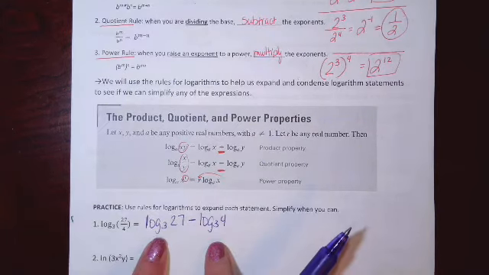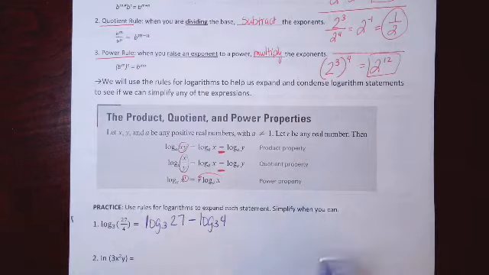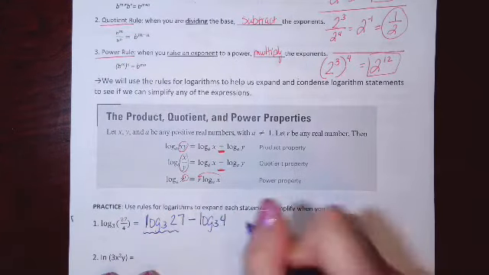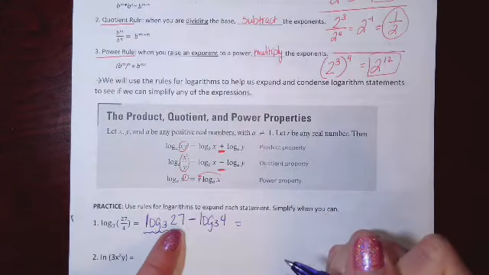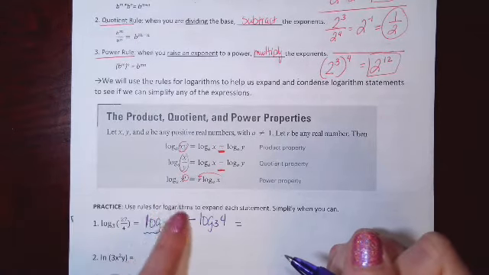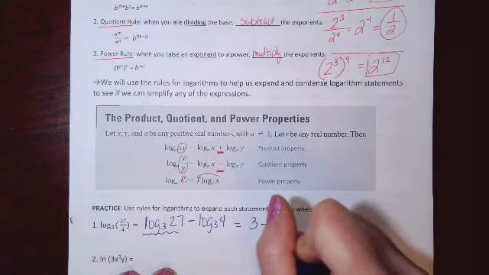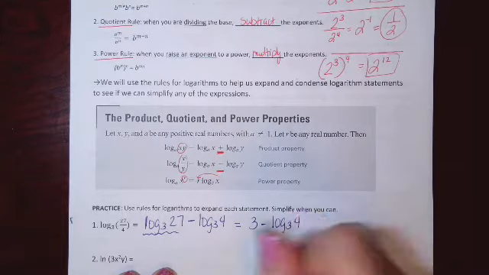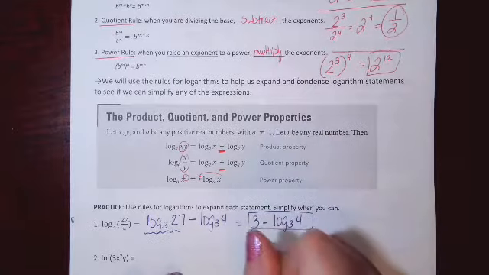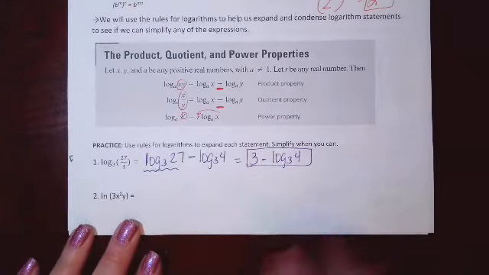And then I stop and think, okay, can I simplify either of these statements? Is there an exponent that I can figure out? Well, yeah, right here. What's the exponent of 3 that gives me 27? Well, 3 times 3 times 3 is 27. So log base 3 of 27 is just 3. I can't simplify log base 3 of 4. So that's as simple as we can get that. But whenever I can simplify something, I want to go ahead and do that.